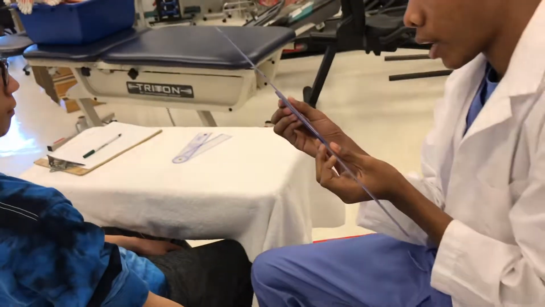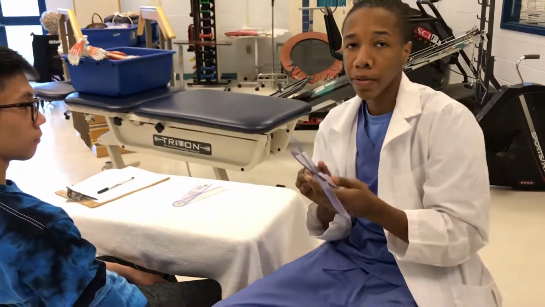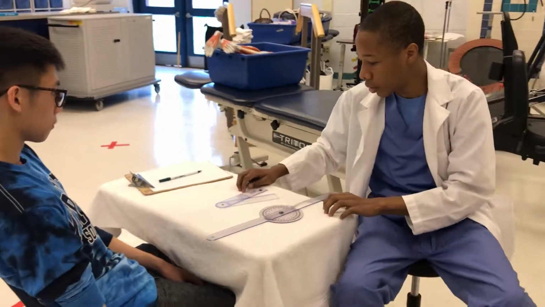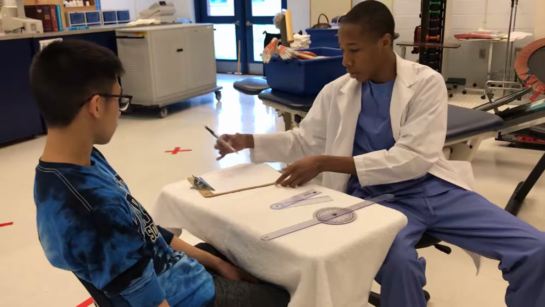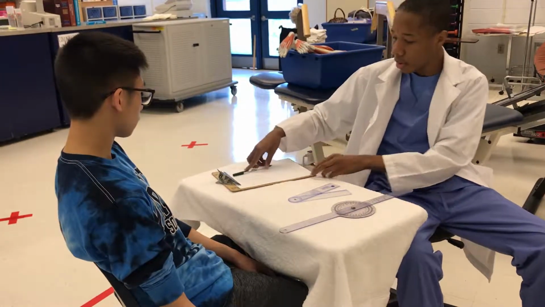So the patient had about 5 degrees elbow extension, and the normal would be 0, so the patient is about normal, a little bit under. I will record it on the paper.